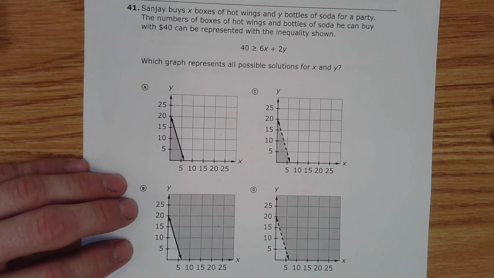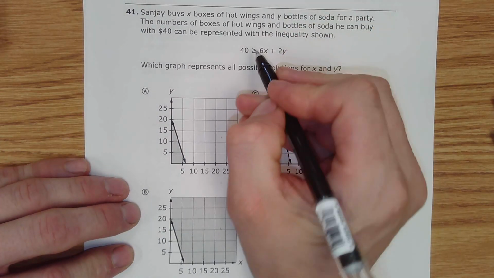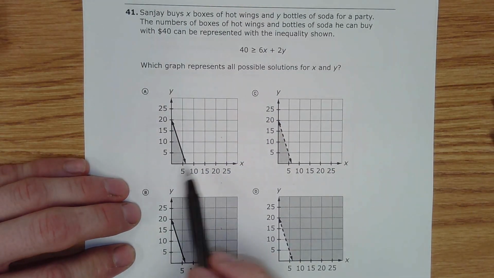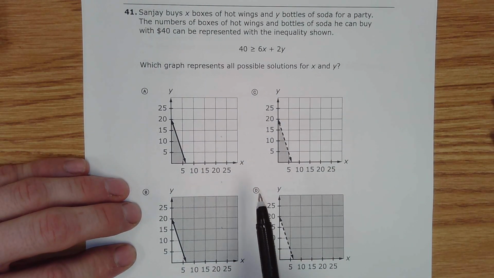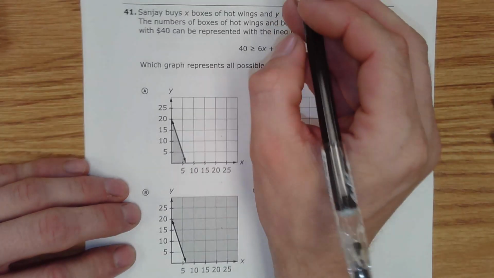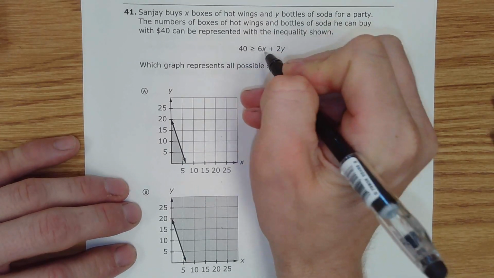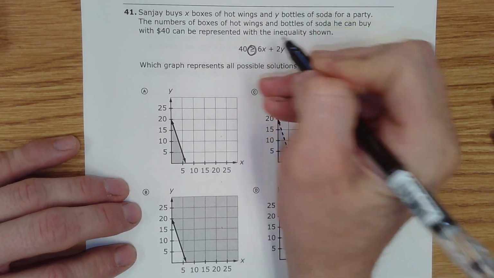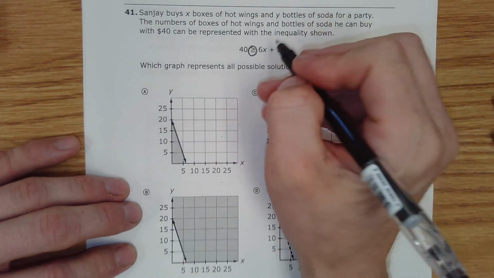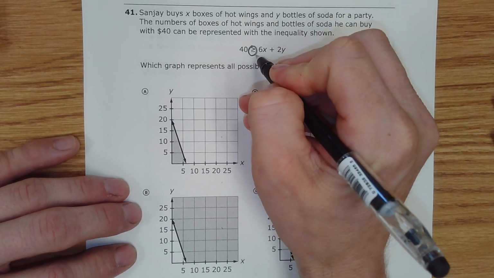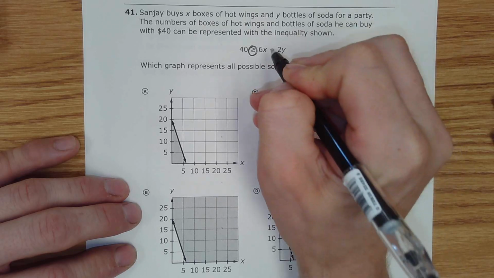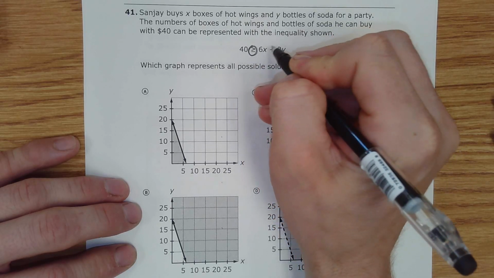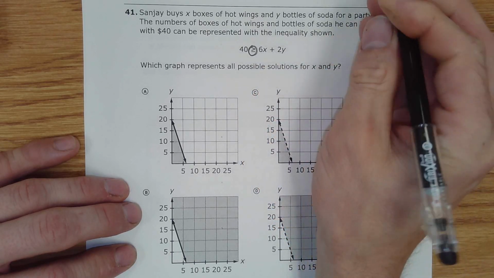All right, so take a look at this one, and the first thing I should look at for an inequality, especially when I'm trying to graph it or identify which graph is correct, is first identify the graphs that are not correct, and see if you can look at the sign and eliminate things because of the sign. This is 40 is less than or equal to, that stuff, right?